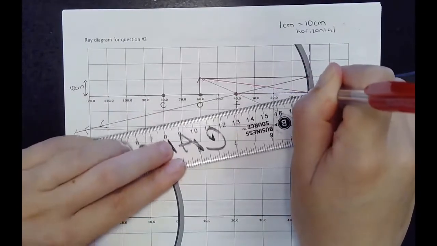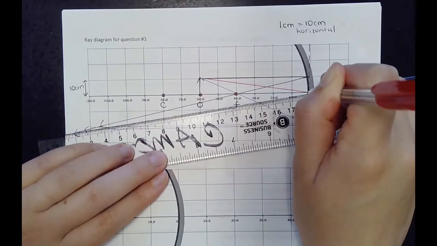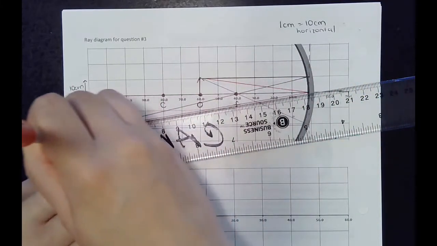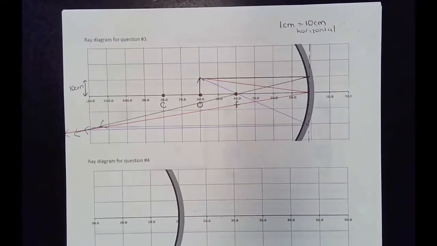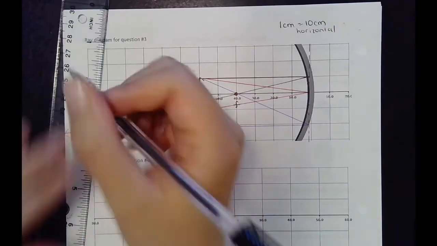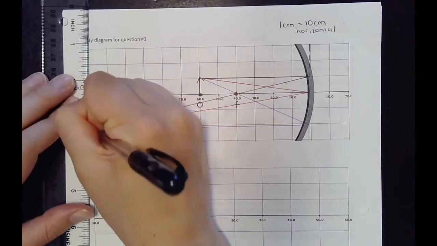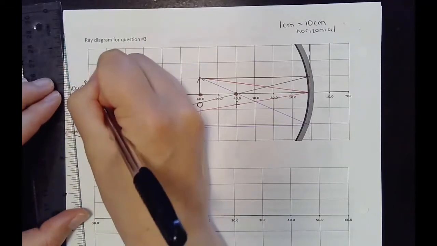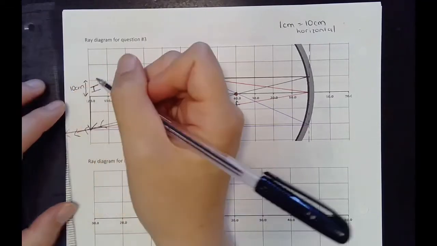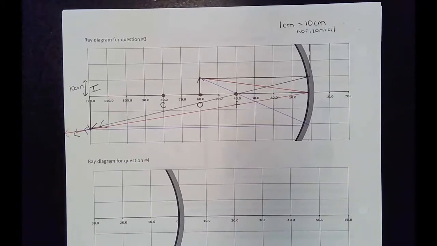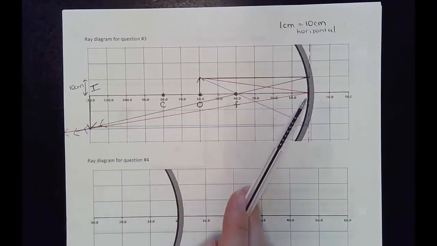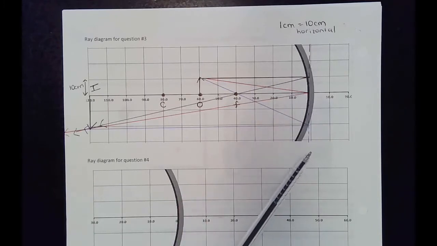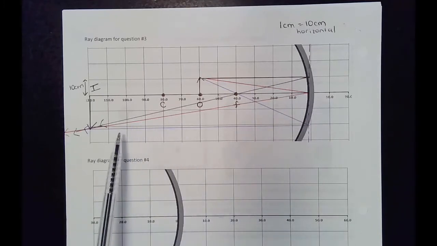All right, and then I'll direct it here following the law of reflection. Okay, and then I can see my image point, which is almost right at the end here, and that's I. Even when we're doing this to scale, we may not get the exact image distance because we are estimating the law of reflection and parallel lines, but it does give us a very good approximate location.